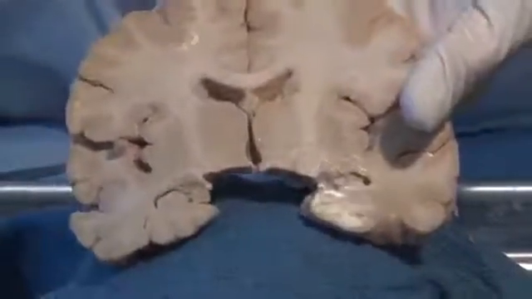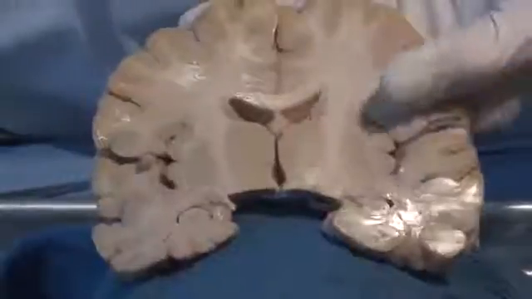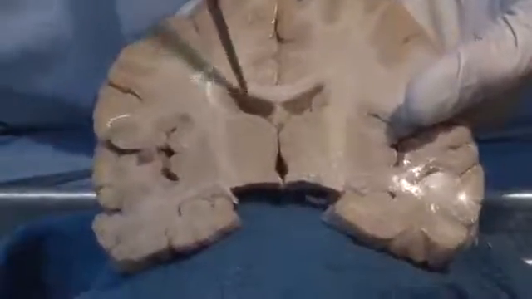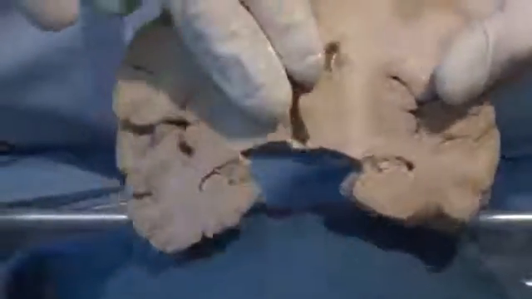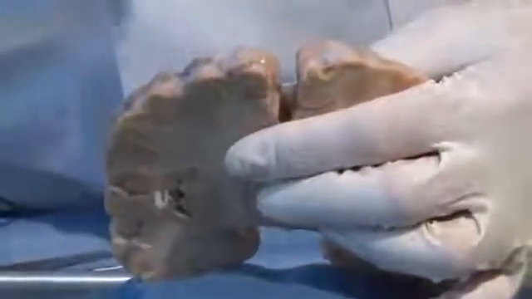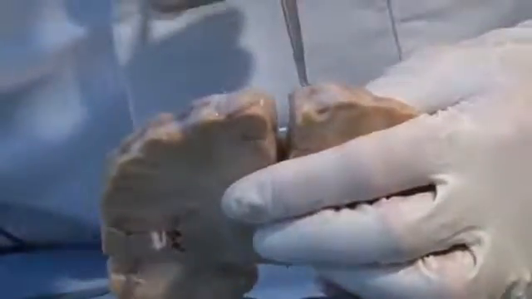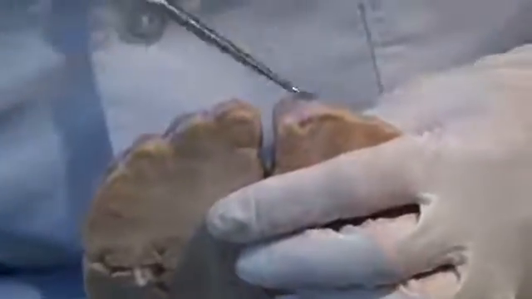One here, one here, one here, a little bitty one here, and here. These form part of the ventricle system, which we will explore further, but right now just know that they're filled with cerebral spinal fluid. And the leptomeninges, or the pia and the arachnoid, on the surface, if we can zoom in a little bit, we can see them delicately covering the surface of the brain.